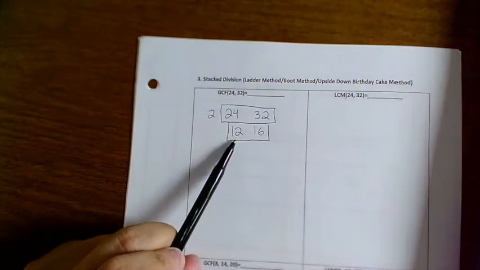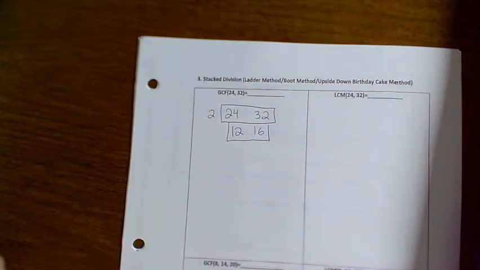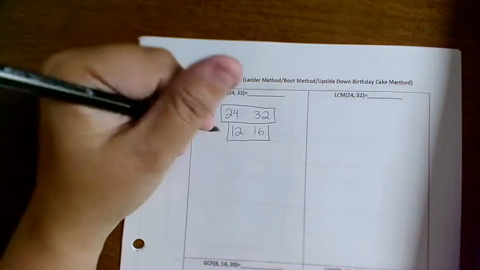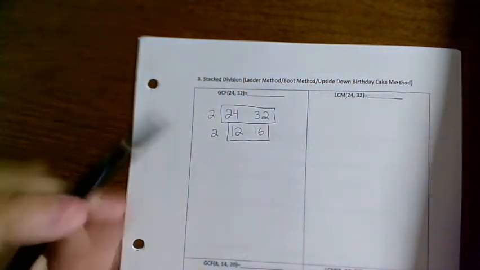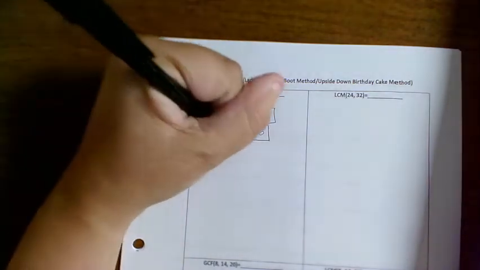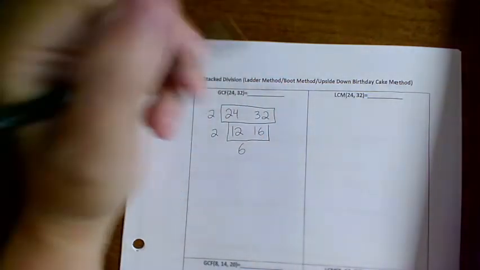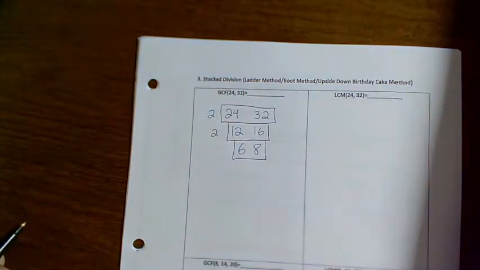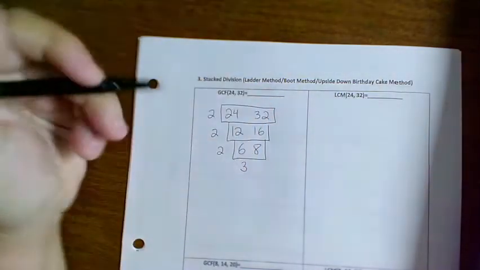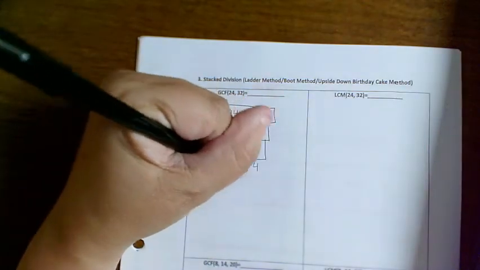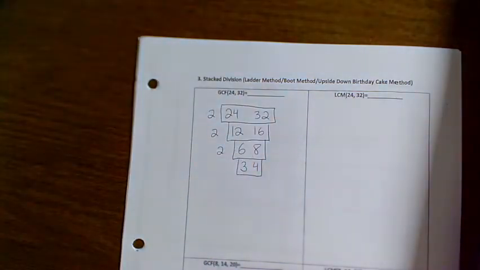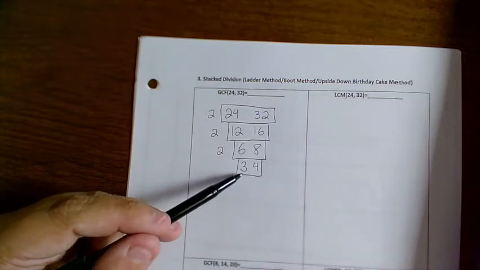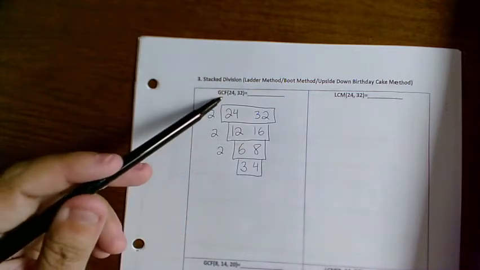Okay. All right, now, do they have another factor in common? Yes, they also have another 2 in common. So 2 goes into 12 6 times, 2 goes into 16 8 times. All right, and then do 6 and 8 have something in common? Yes, they also have a factor of 2. So then we're left with 3 and 4. All right, and then 3 and 4 do not have any common factors, so this is how you know you are done with your greatest common factor.